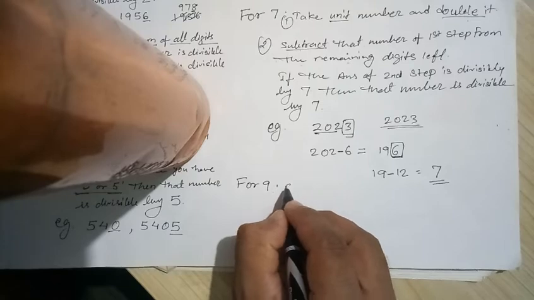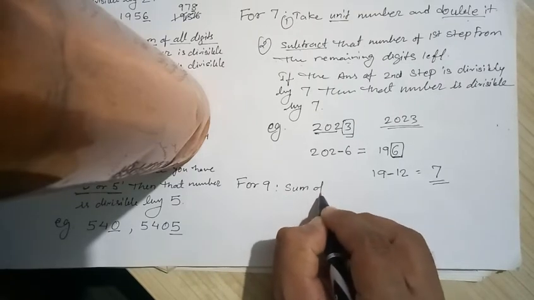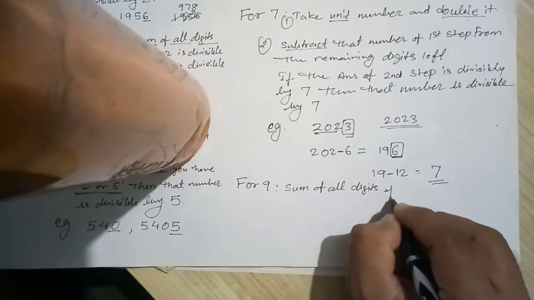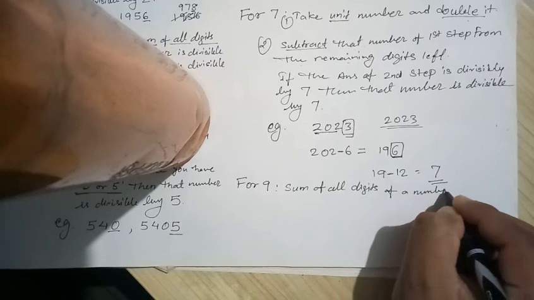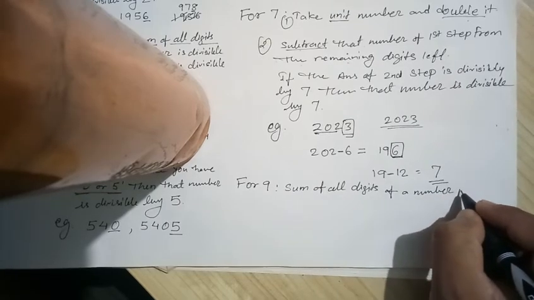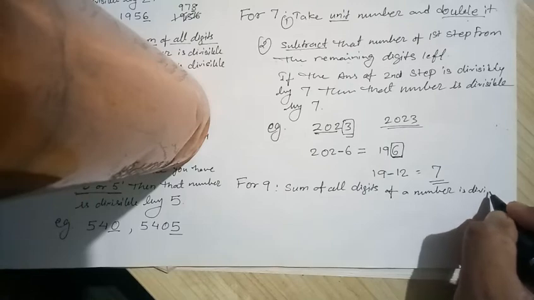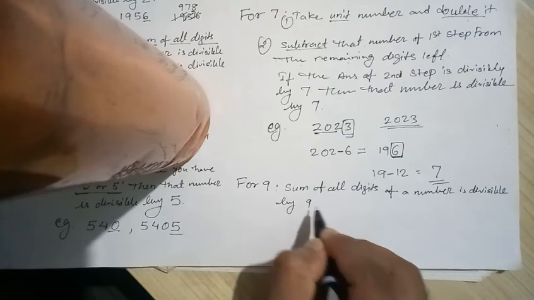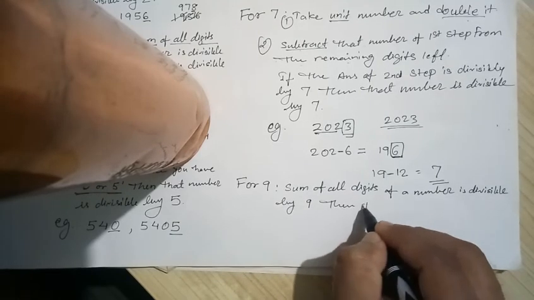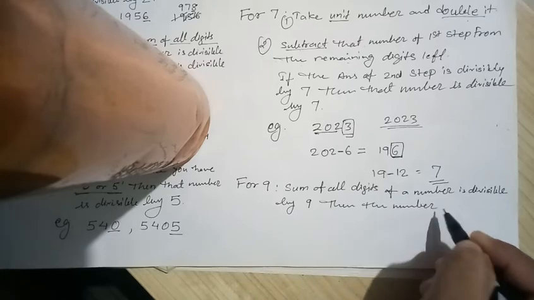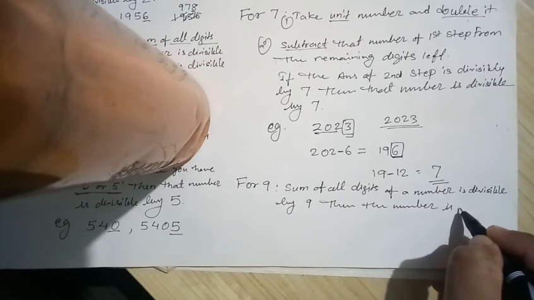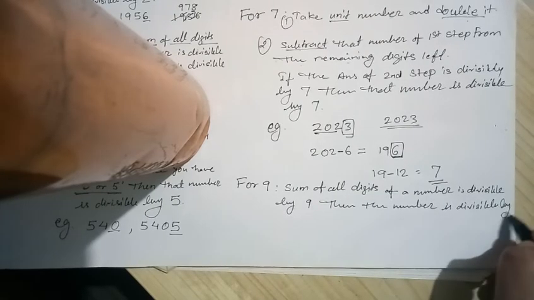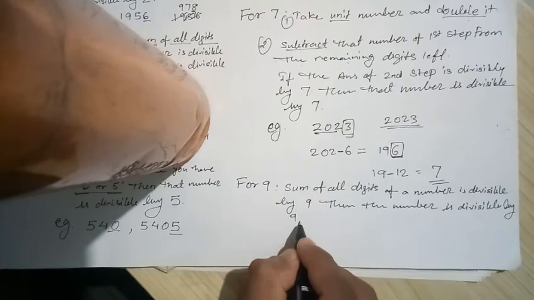Same here. If the sum of all digits of a number is divisible by 9, then the number is divisible by 9.